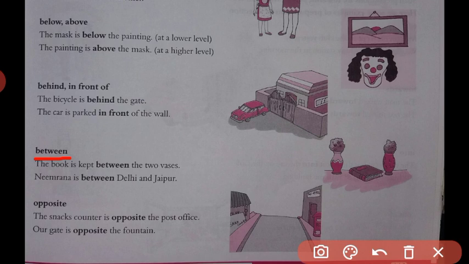So here, see, the book is kept between the two vases. Where do you find this book? Between these vases. See, between is especially used whenever we want to show a thing between two others, then it becomes the preposition.